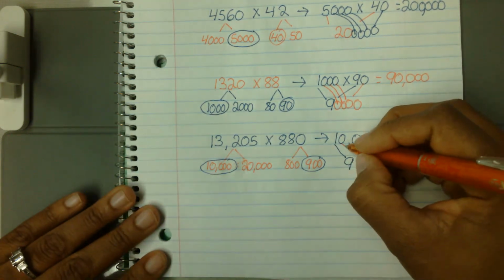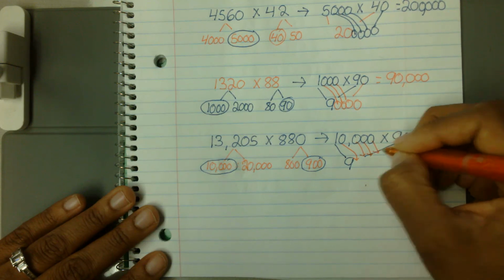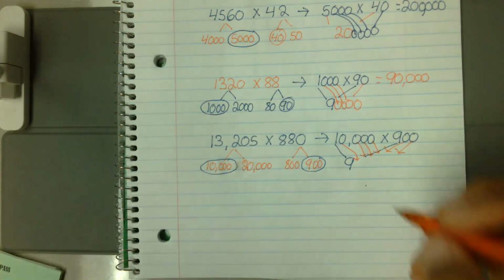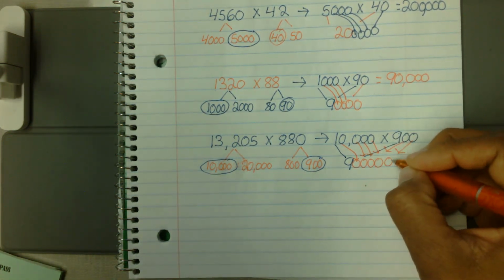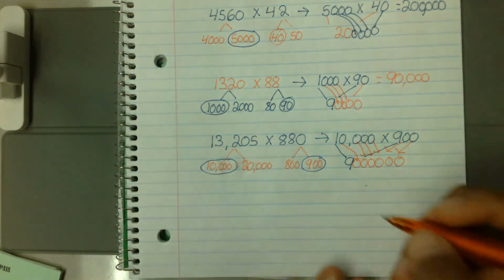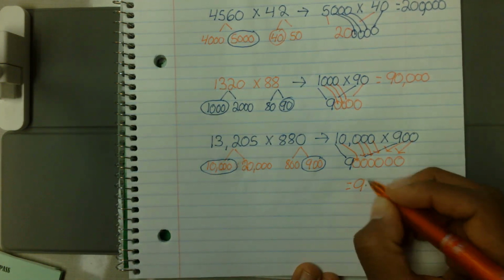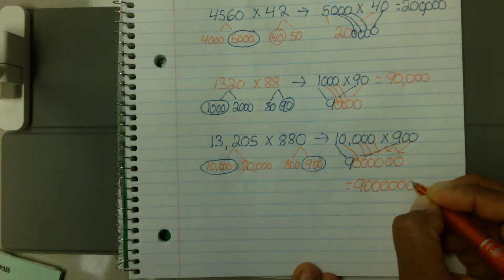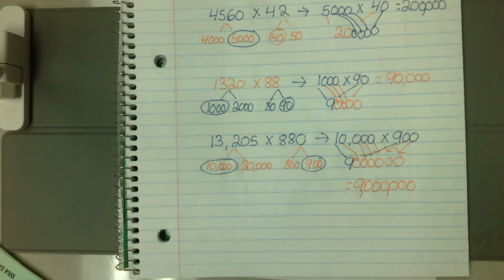And then I have to bring 1, 2, 3, 4, 5, 6 zeros. I'm going to write my equals down here just because I have no space. So I'm going to rewrite it as 9. And then remember 1, 2, 3, 4, 5, 6. Count back every group of 3. Put a comma. So my answer is 9 million.